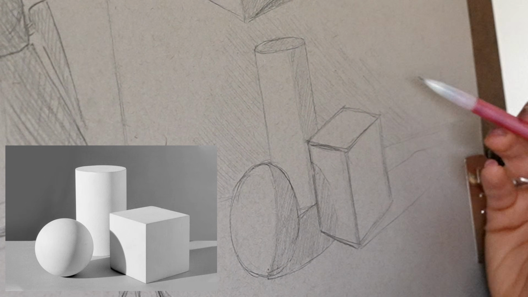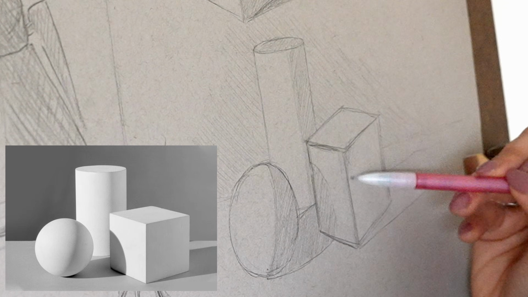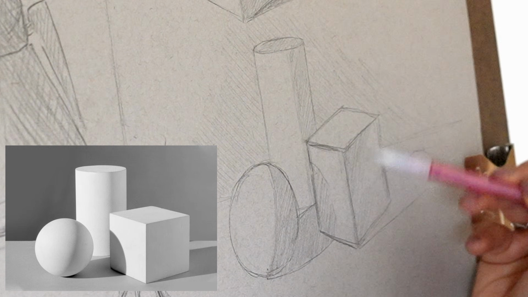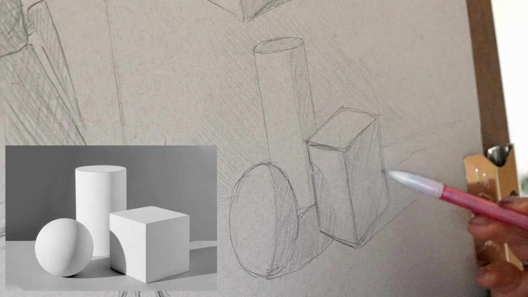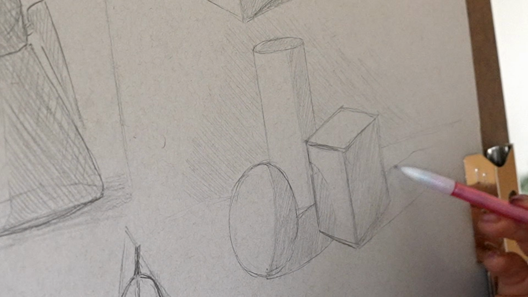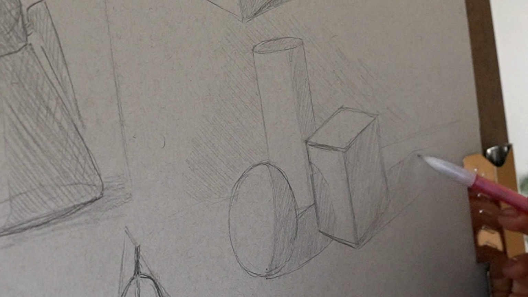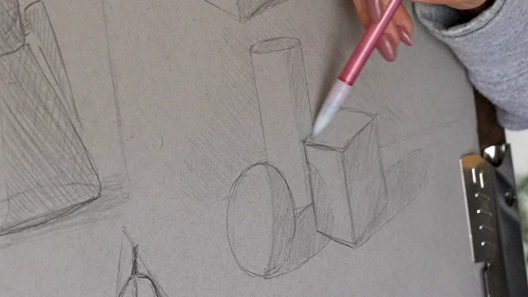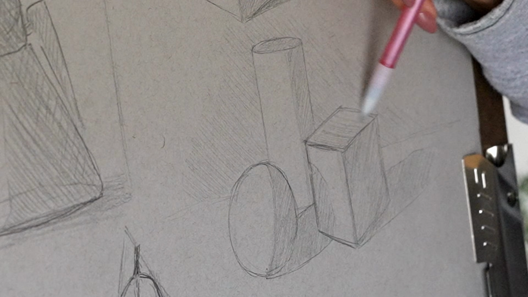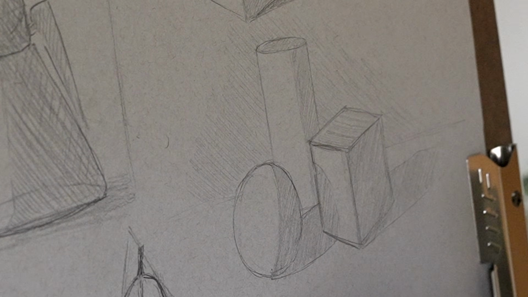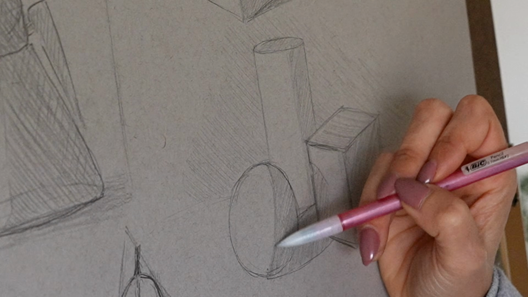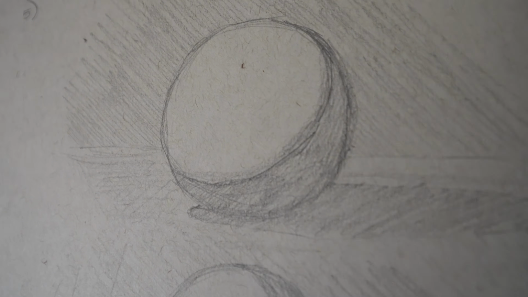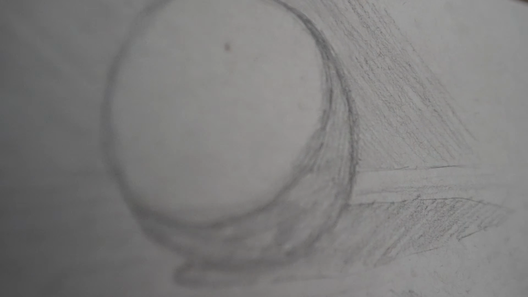Same with this, and then this side is in shadow, which we'll group in with its cast shadow. And then this top is actually ever so slightly in shadow. This one ends up being much darker, but we'll add that nuance later. Okay, so that is the start of this first demonstration of value.